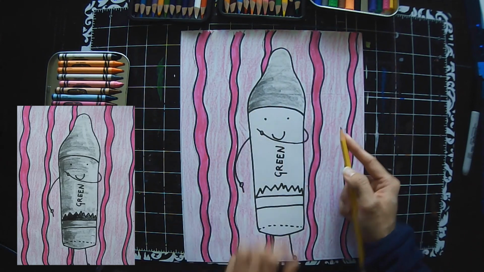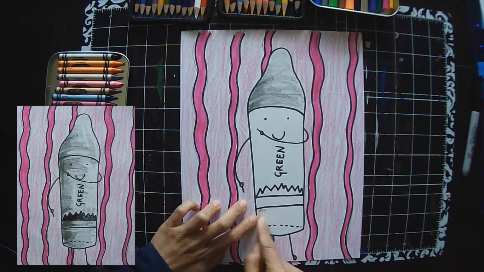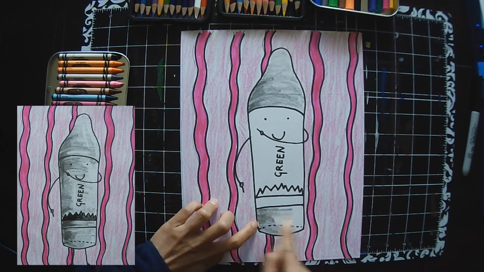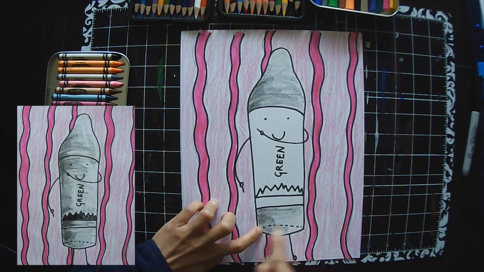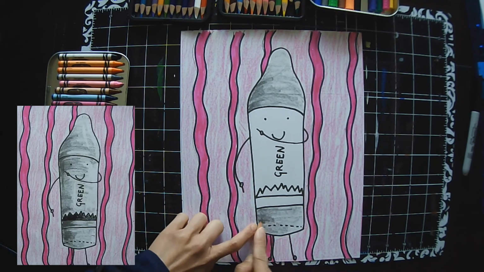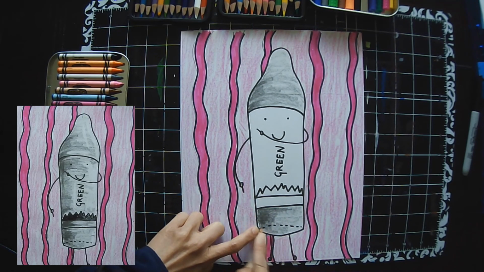So now I know that there's some shadow coming on this side, and the same is going to happen at the bottom of the crayon. So darker on this side. And as I create my curves, I'm actually going to lighten the amount of pressure that I am applying. Go back in here, create some darker areas.